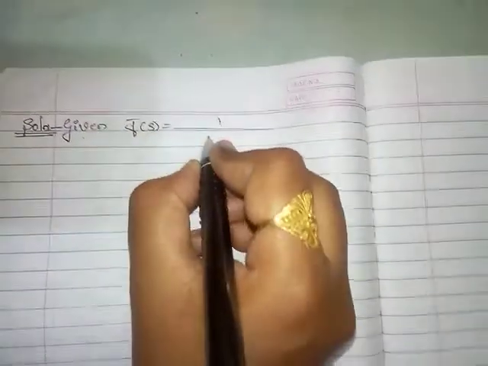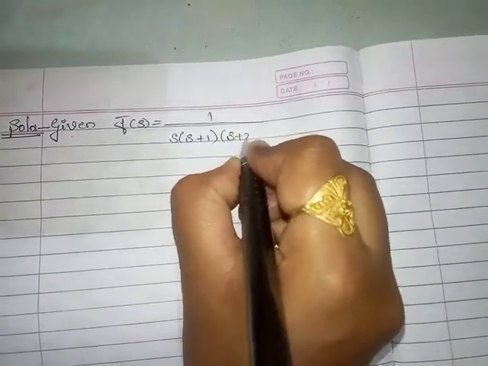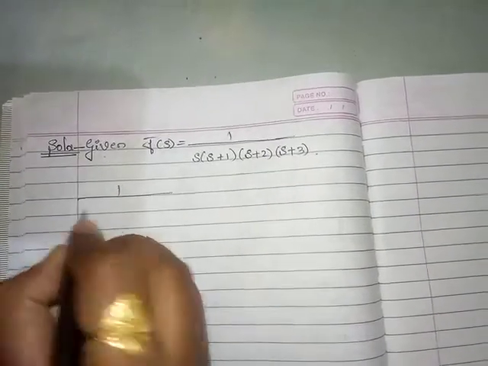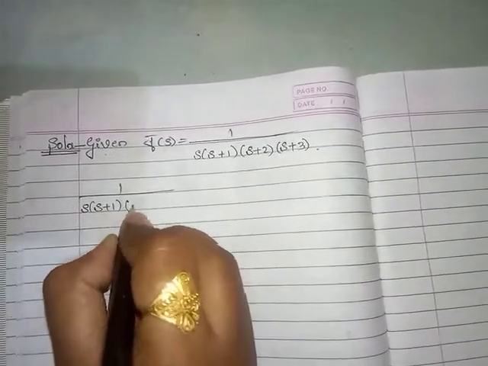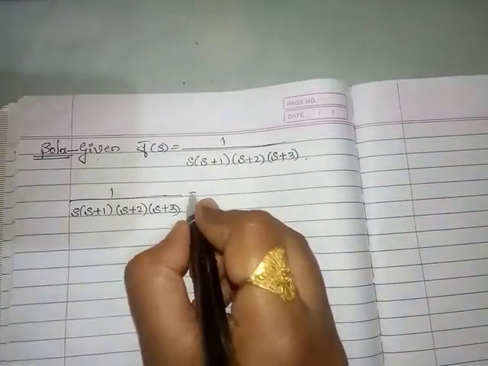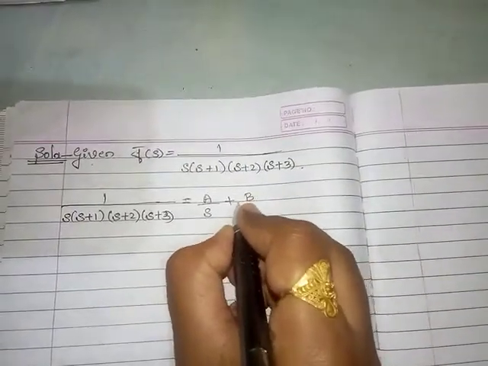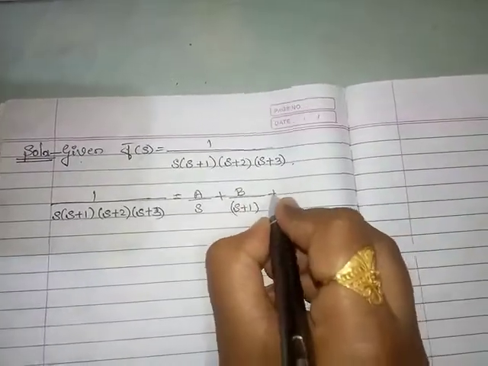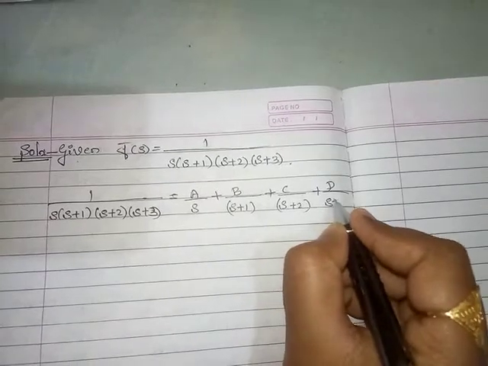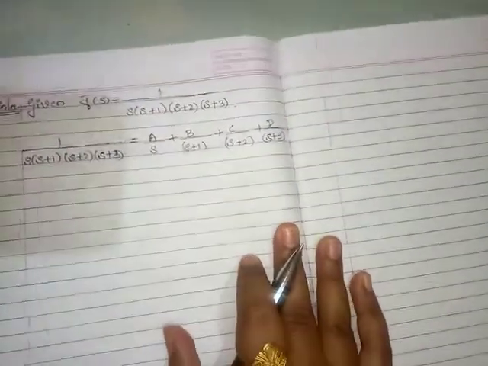Given f bar of s is equal to 1 divided by s into s plus 1, s plus 2, s plus 3. Now the given function can be written, by the method of partial fraction, as a by s, b divided by s plus 1, plus c divided by s plus 2, plus d divided by s plus 3. Here we don't have any square term, so we simply take all the terms one time.